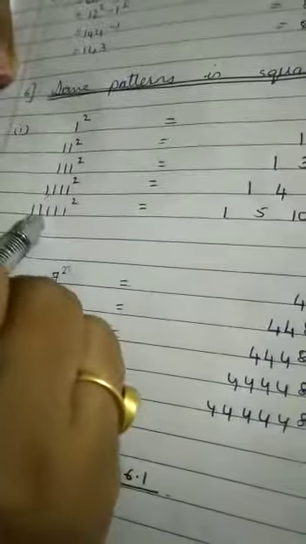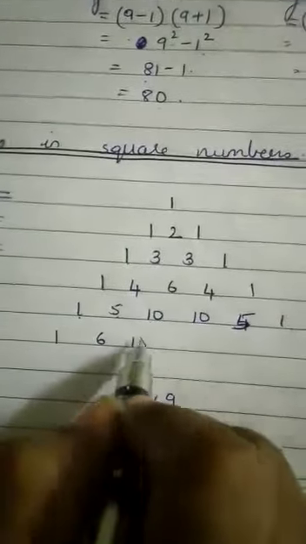Next, it is 11111 square. So 1 plus 4, 5, 4 plus 6, 10, 6 plus 4, 10, 4 plus 1, 5, and 1. Am I right? If I would have one more one, now there were 5 ones, now I have 6 ones, means I have 111111 square. So it will be again 1 plus 5, 6, 5 plus 10, 15, 10 plus 10, 20, 15, 6 and 1. It will be that big a number, right?